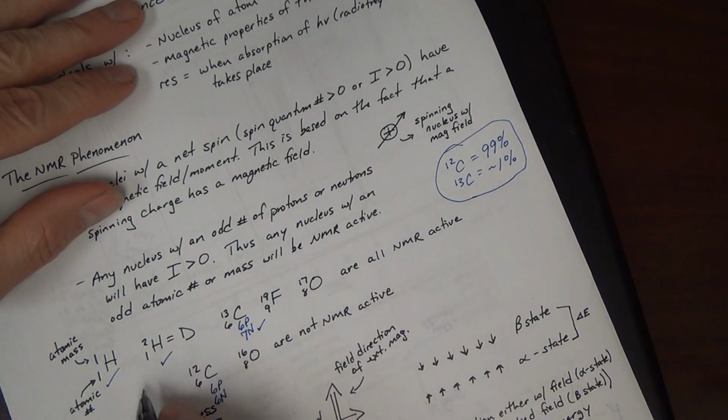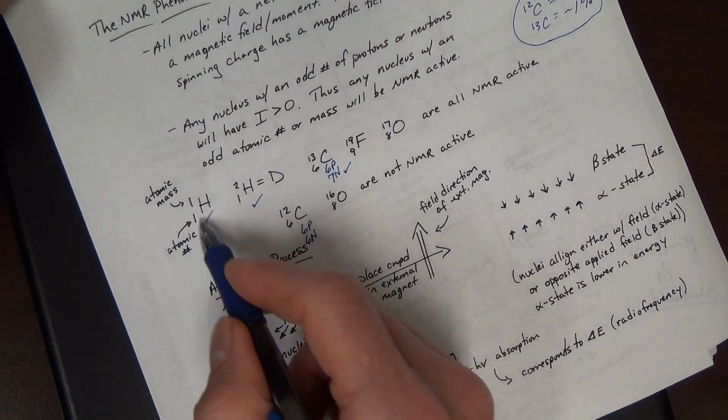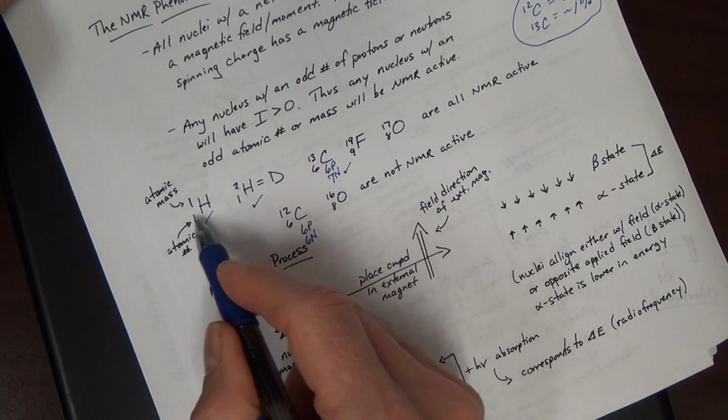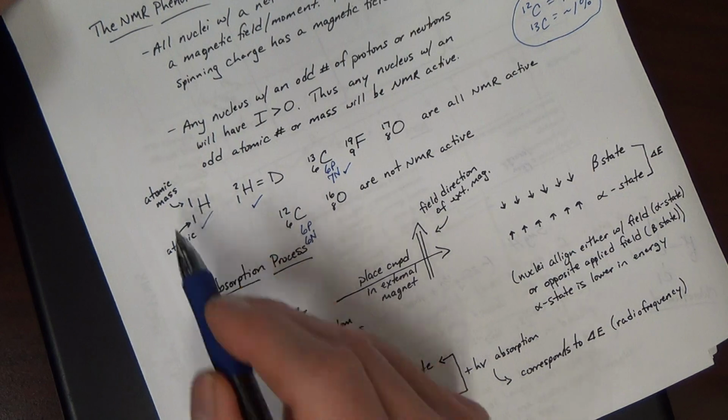Now, 99% of your H's are 1H. So essentially all the H's of a compound are NMR active.